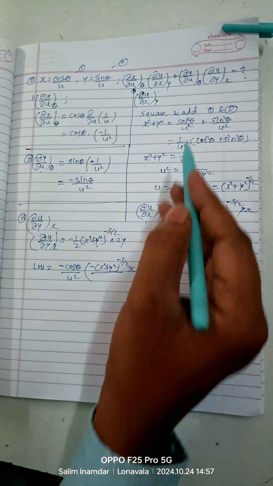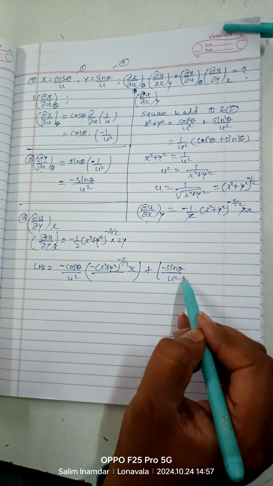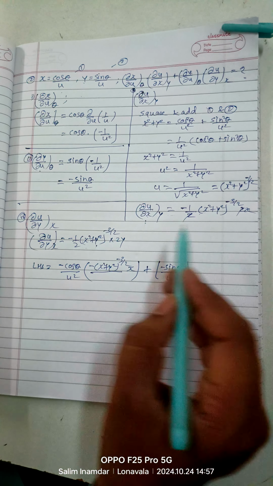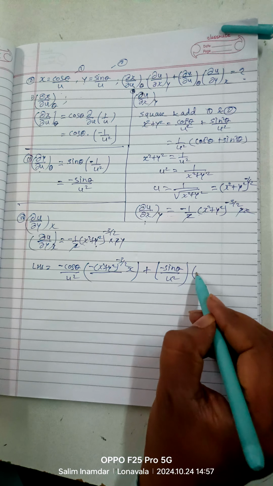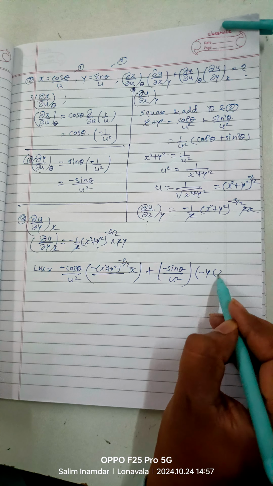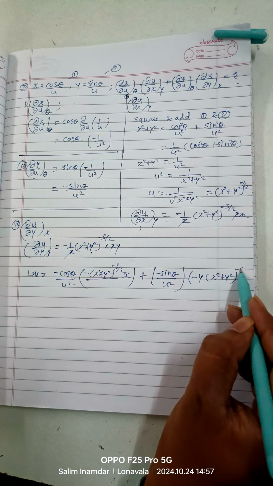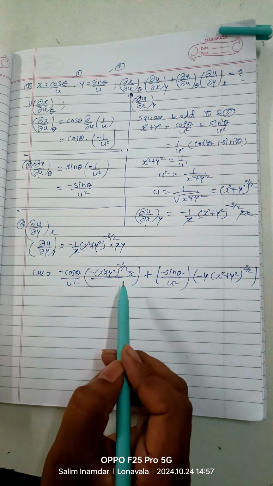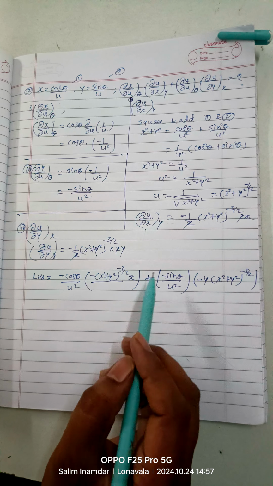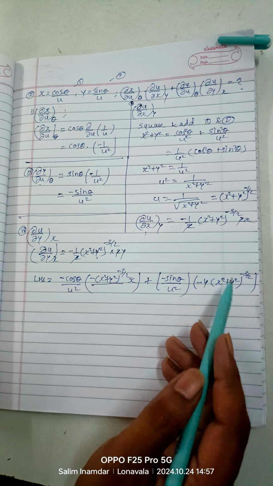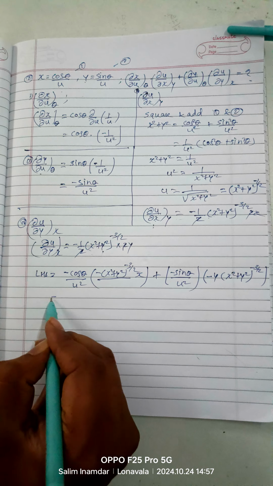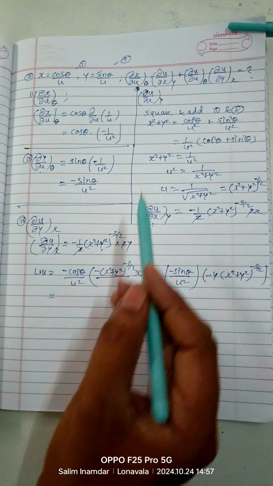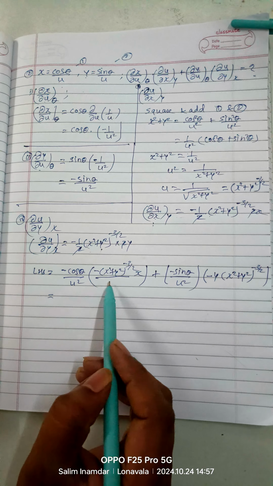Then plus this third term, minus sin theta upon u square, and the fourth term is right here. 2 gets cancelled and it will be minus y times (x square plus y square) raised to minus 3 by 2. So we have kept all these partial derivative terms on the left hand side, and now let us simplify this.